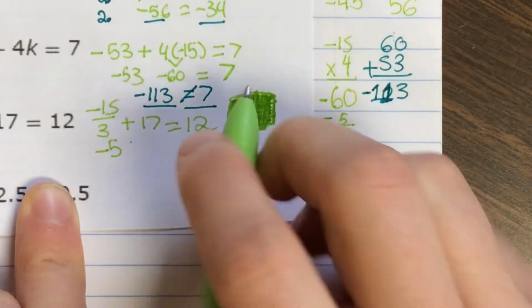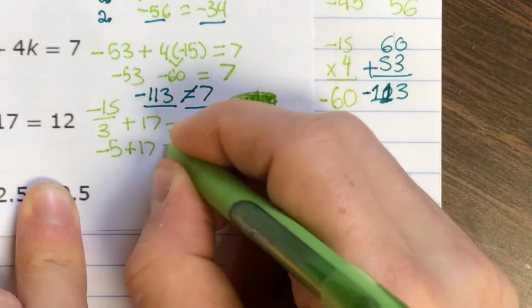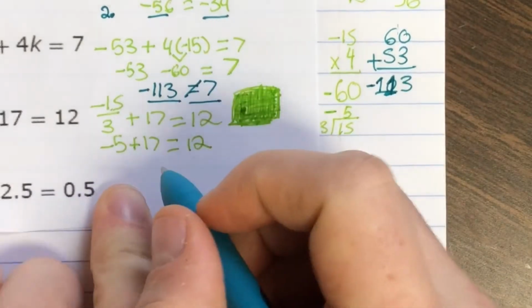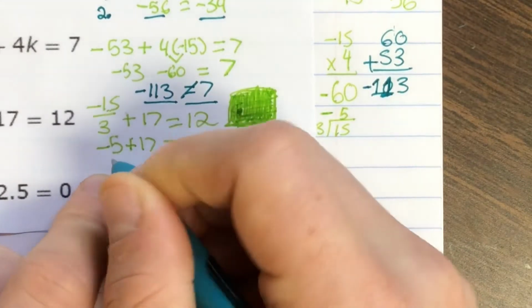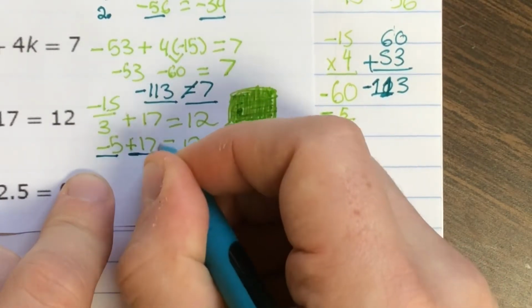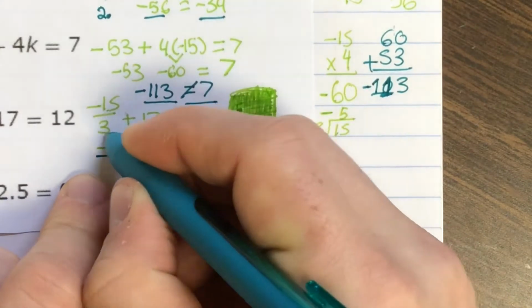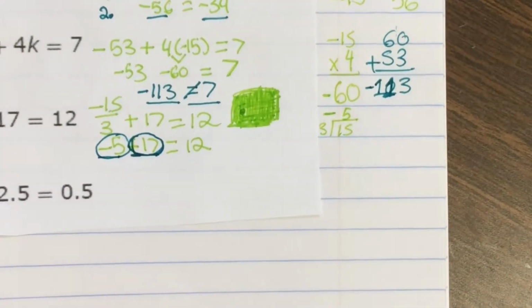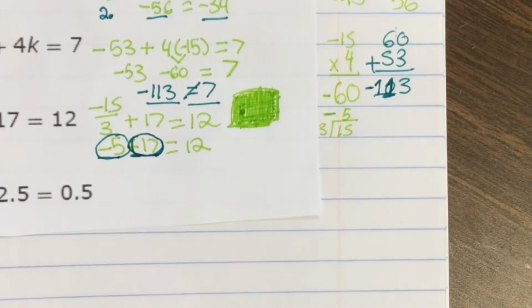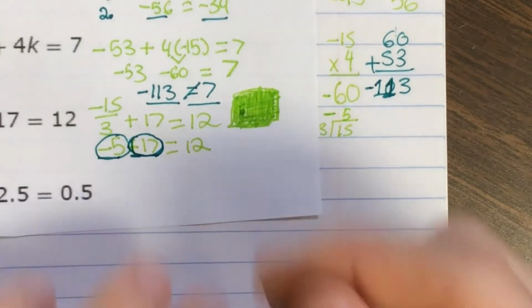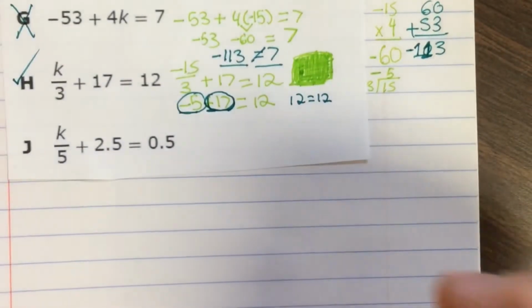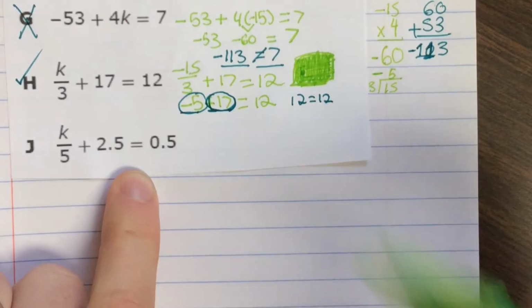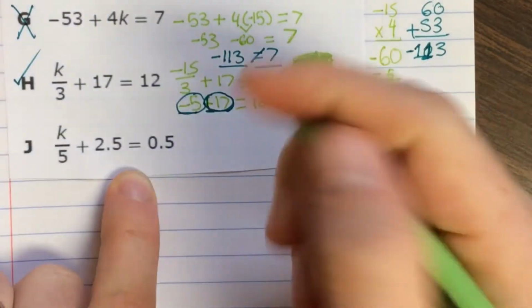So now you have negative 5 plus 17 equals 12. You're going to see if that's true or not. Are these same signs or different? These are different signs. It's a negative and a positive, all right? So it's a positive 17 and a negative 5. If we remember the pirates and ninjas, if we have 17 pirates and 5 ninjas, we're now stuck with 12 pirates after the fight. So this would be 12 equals 12, which would mean this one would be true. But just for safe measure and to continue checking our work, we're going to go on to the next one and make sure this one is not correct as well. If this one's not correct, then H is definitely our answer.